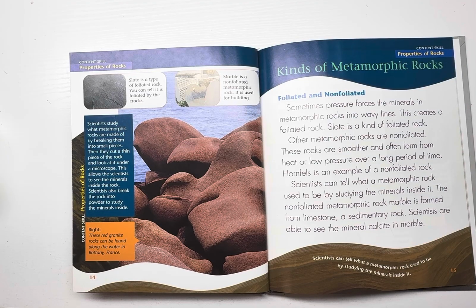Scientists can tell what a metamorphic rock used to be by studying the minerals inside it. The non-faulted metamorphic rock marble is formed from limestone, a sedimentary rock. Scientists are able to see the mineral calcite in marble.